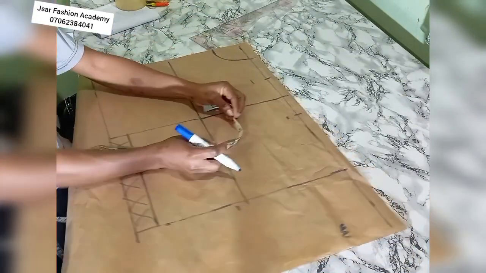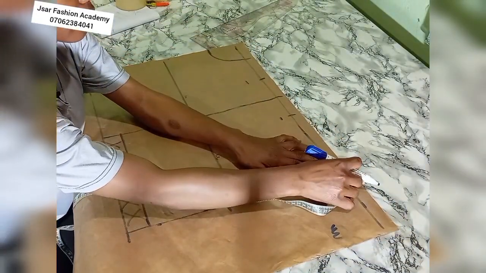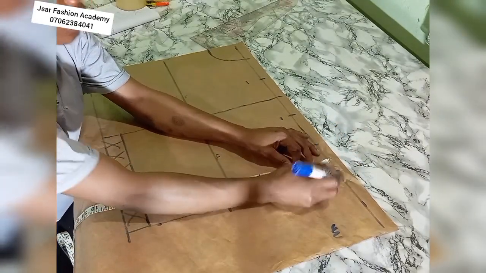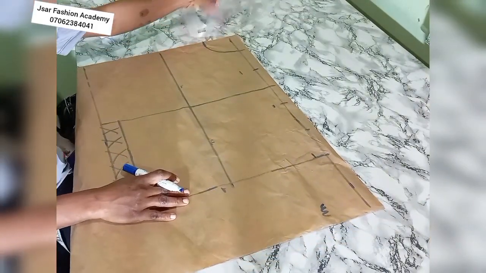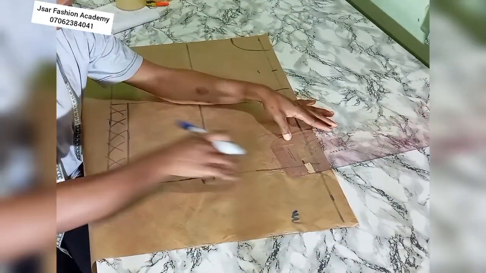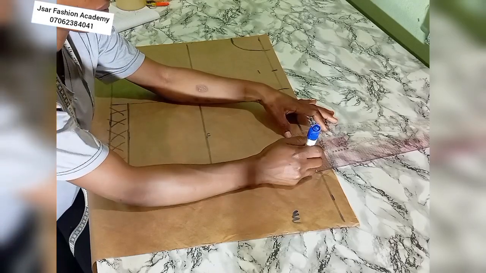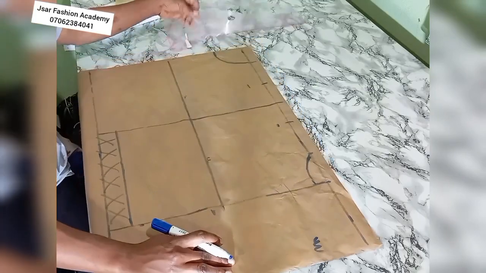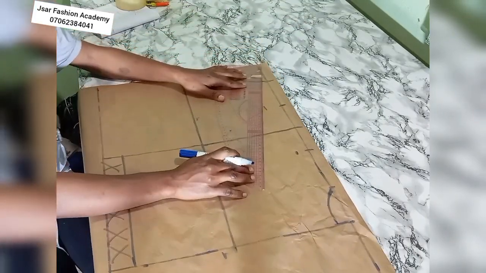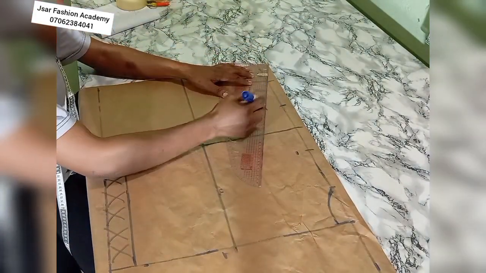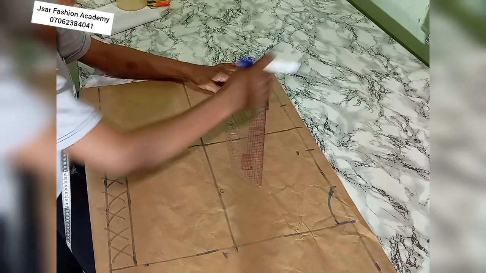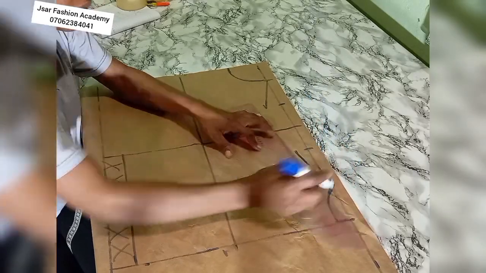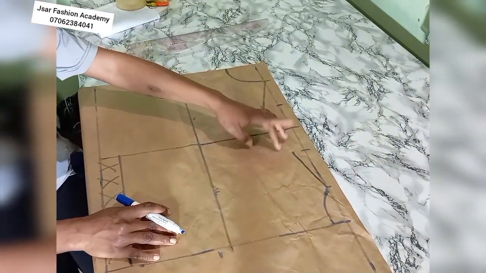Now for the back as well, I'll take 3.25, then I'll come down by 1 inch. That is the standard for the back. Then I'll make my connection like so. So now we've done the neckline. The next thing we need to do is to draw our shoulder line. From this point here, I'm going to be drawing my shoulder line like this, and from this point like this. So we've drawn our shoulder line for both the front and the back.